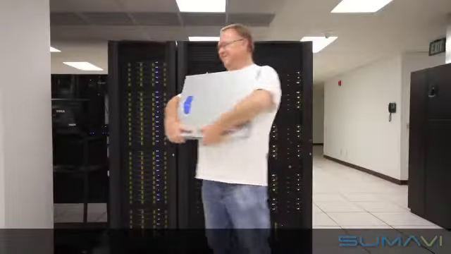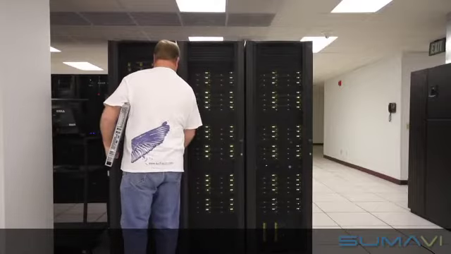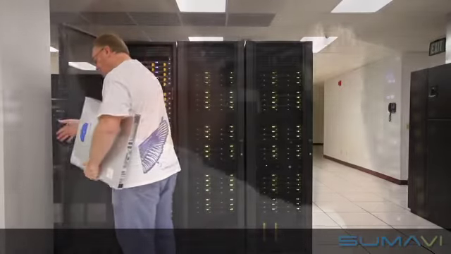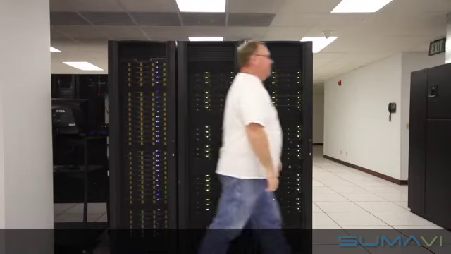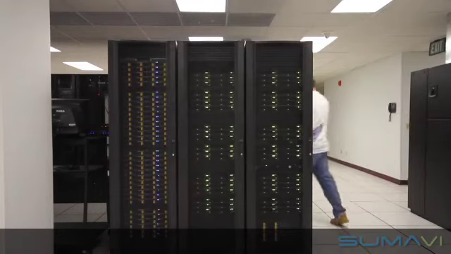This is what happens when you get a Sumavisor. You install the Sumavisor in the top of your rack, plug it into the network, and you are instantly ready to transform your static data center into a dynamic, flexible environment.